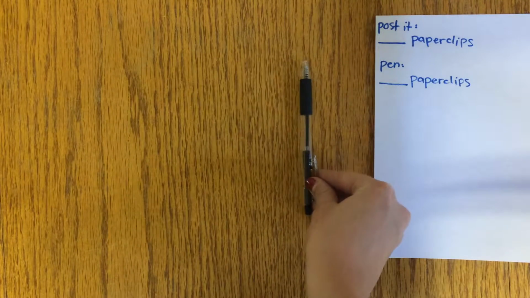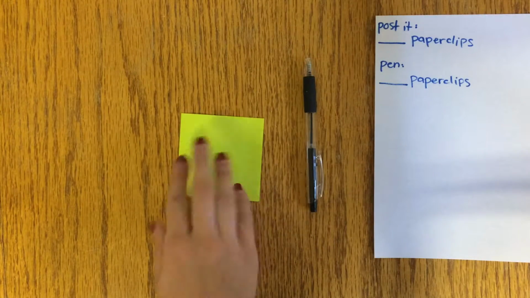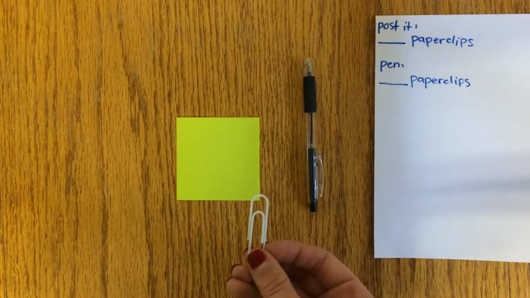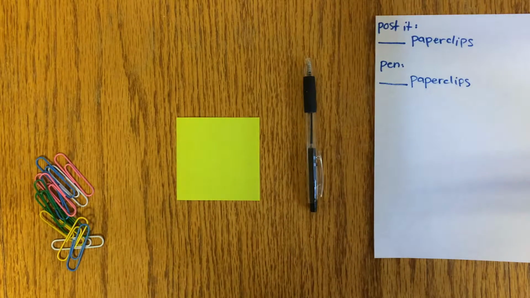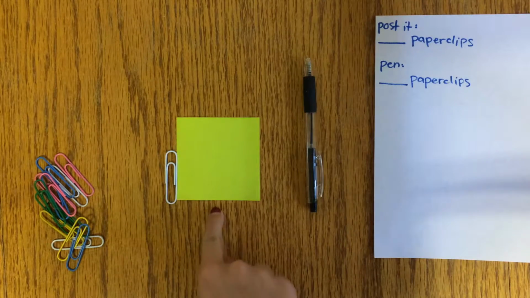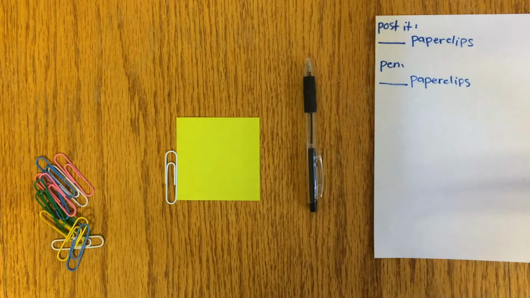We will use this piece of paper to keep track. Our first item is going to be this pen that we used earlier. Our second item will be this Post-it note. Our third item, which we are going to use to measure both the Post-it note and the pen, will be these paper clips. In order to do this, we are going to count how many paper clips it takes to get the length of each item. Let's start with the Post-it note.